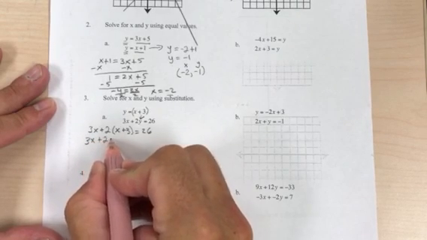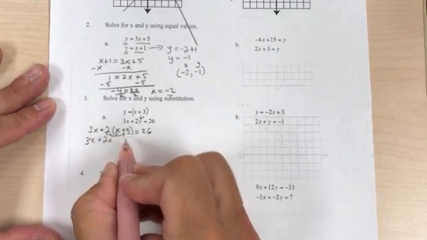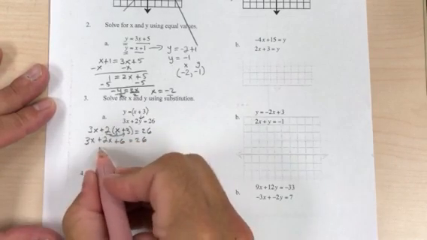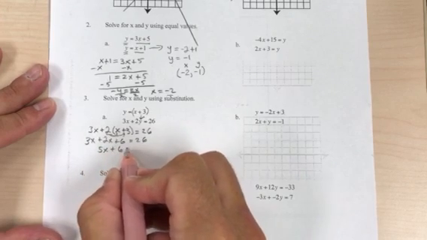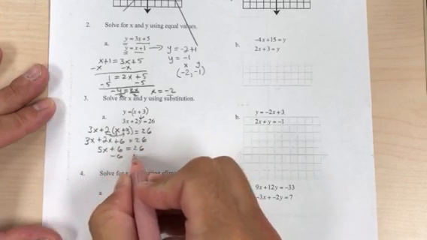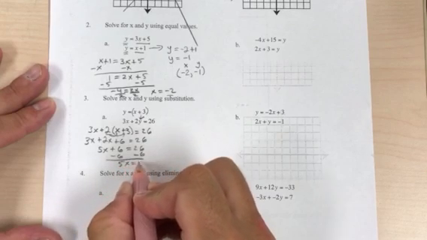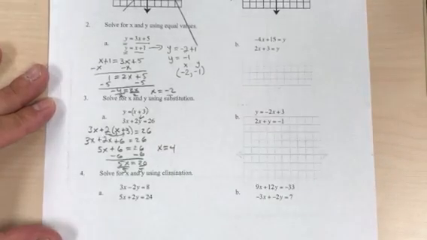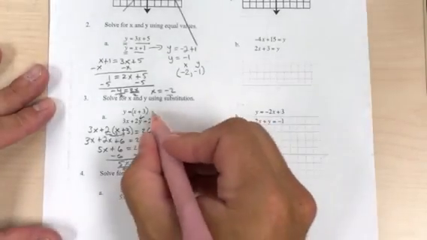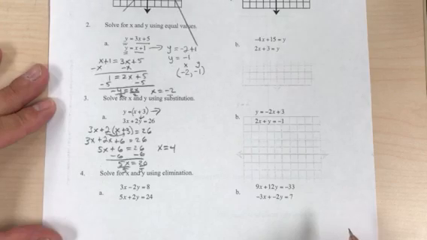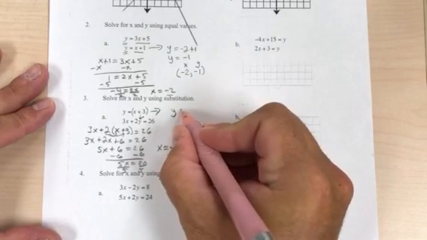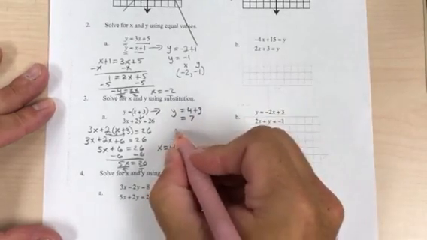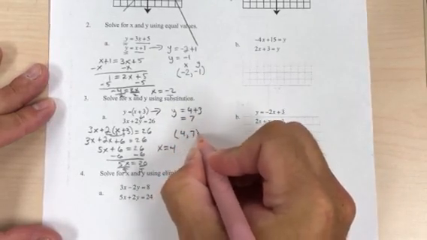Now again, I solve it like I would any other equation. So the first thing I'm going to have to do is distribute this 2 to x and 2 to 3. So that'd be 2x plus 6 is equal to 26. Combine my like terms, 5x plus 6 equals 26. Subtract 6 from both sides, I get 5x equals 20, divide by 5, and I get that x is equal to 4. So again, once I find x, I need to find y. So I'm going to take and substitute it into this equation. So that'll be y equals 4 plus 3, so y equals 7. So the solution to this system of equations is 4, 7.